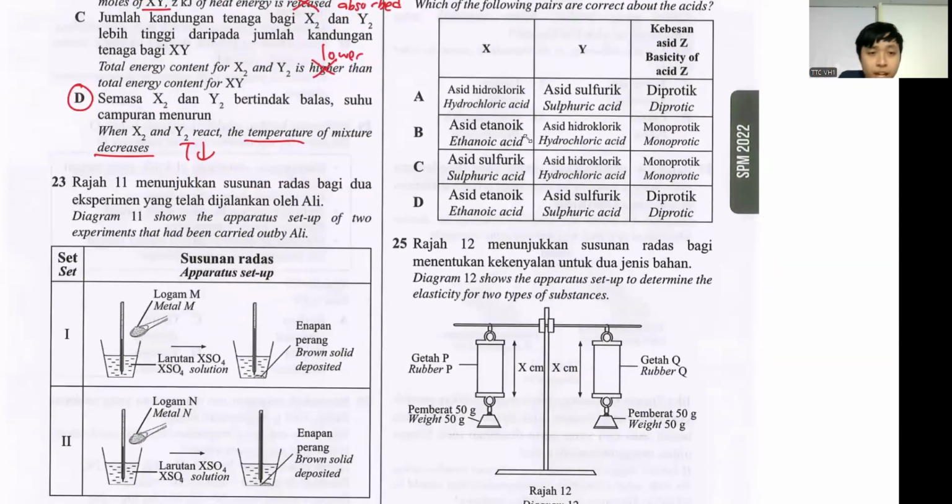Question 23. Diagram 11 shows the apparatus setup of 2 experiments carried out by Ali. This is also from Form 5 Chapter 3. You've got 2 sets of experiment. Set 1, metal M added into XSO4 solution, you will get brown solid deposited. These two are the heat of displacement.